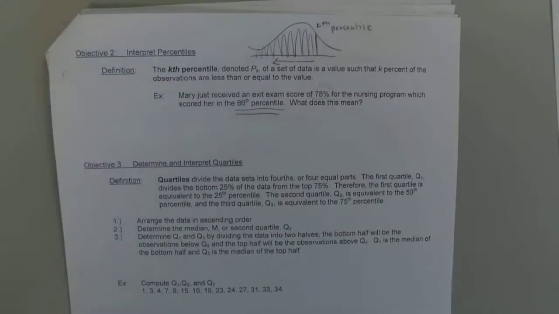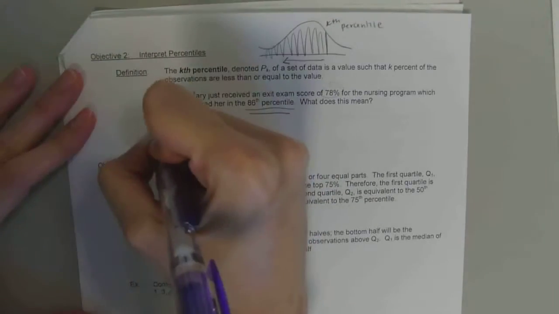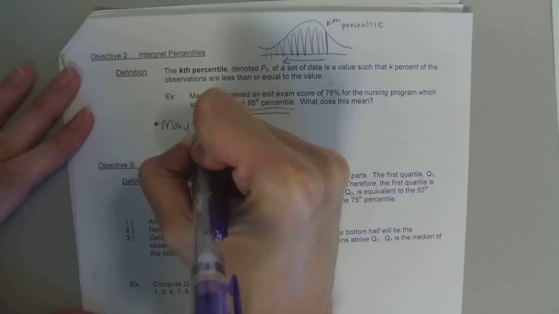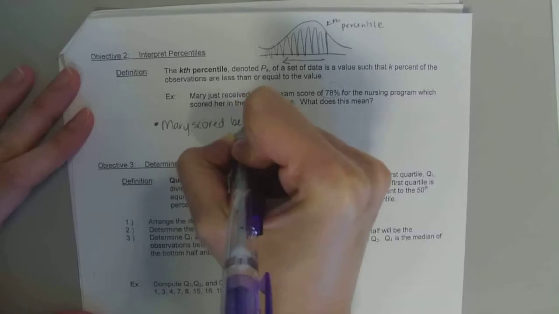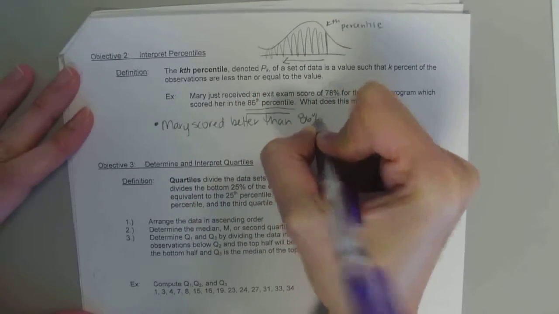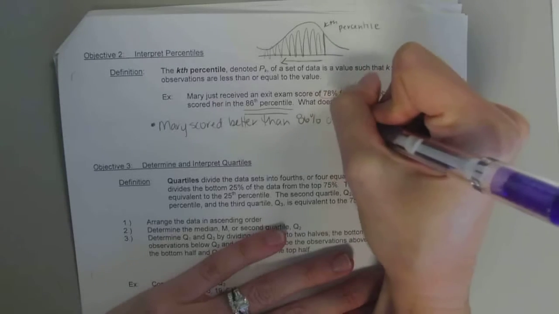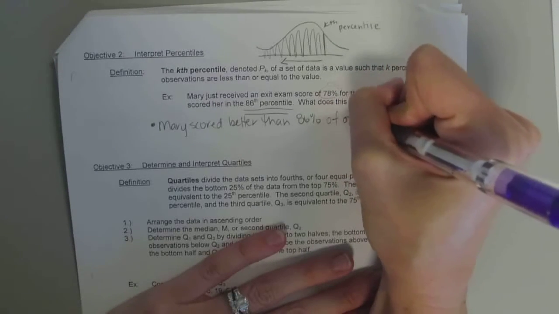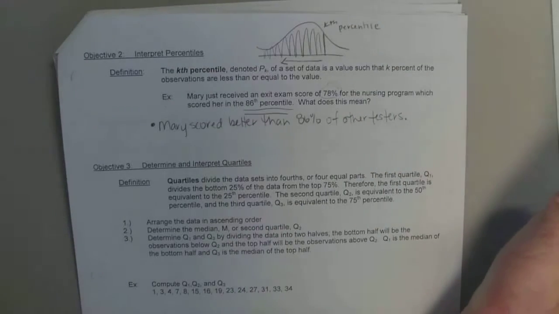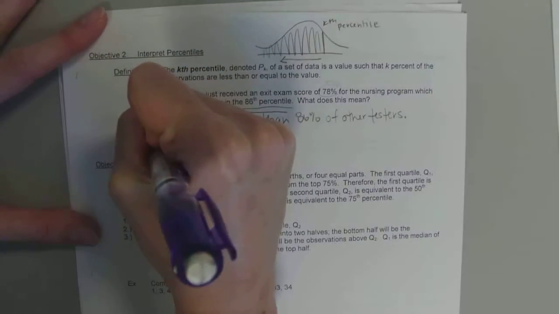Okay? What percent did she score better than? 86, right? So Mary scored, we'll do 2 bullets. Mary scored better than 86% of other testers, I guess we can call them, right? So, I mean, I guess you could play around with the 78%. 86% of other testers scored a 78 or lower, right?